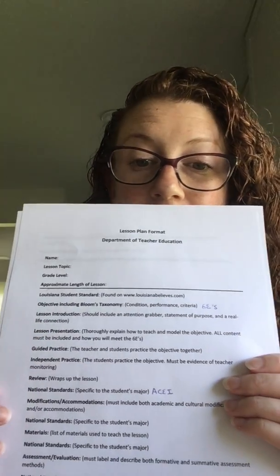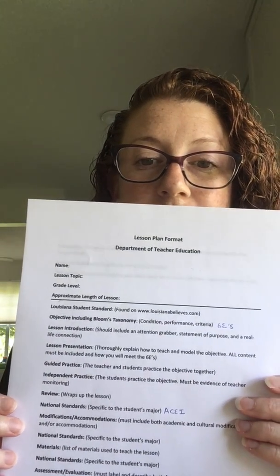Folks, today we're going to be discussing your lesson plan format for this course. The science lesson plan format is very specific and it is listed on Moodle under assignments in the grading rubric, and it looks something like this. Unfortunately, it's backwards when I'm showing it to you this way.